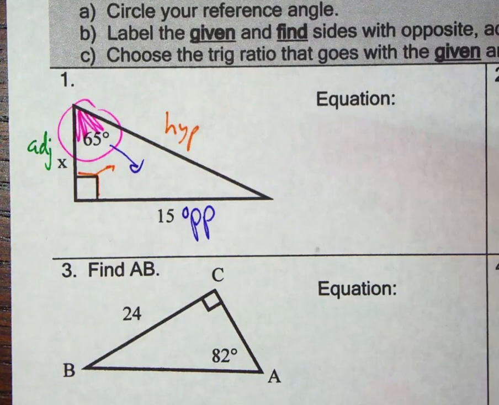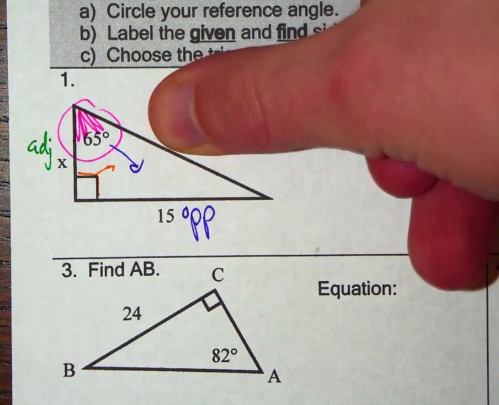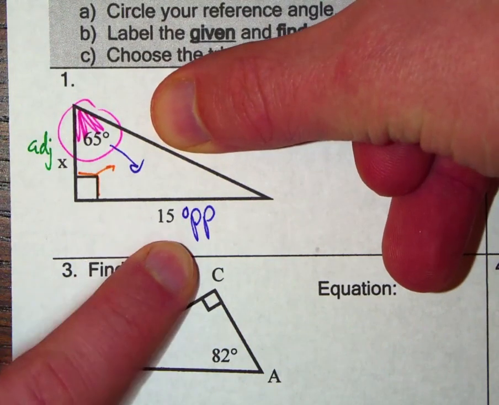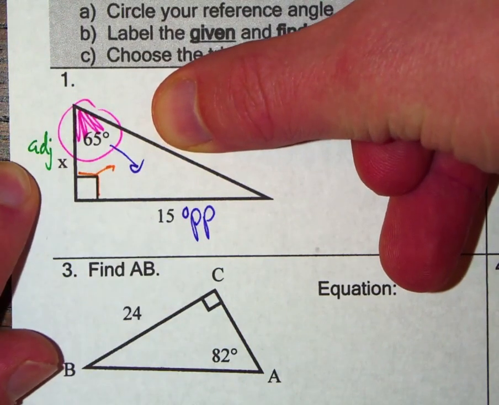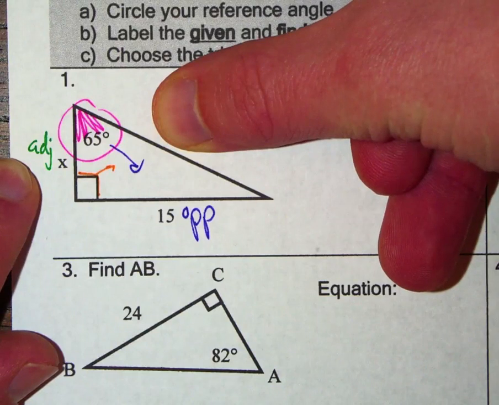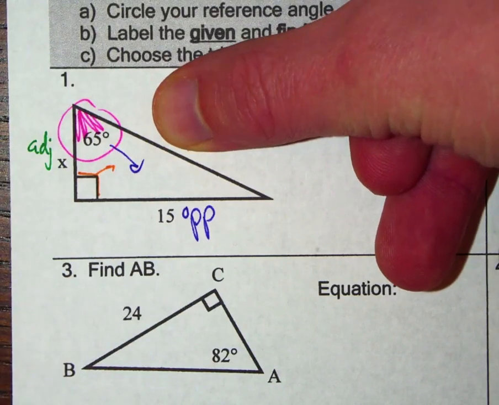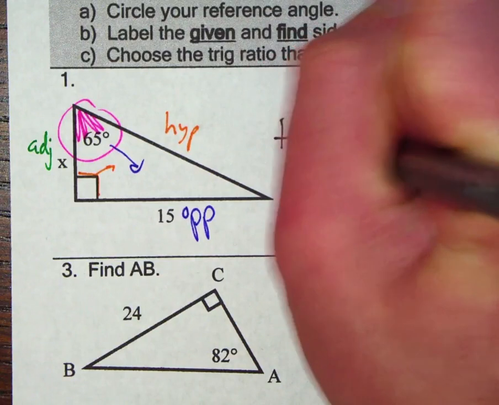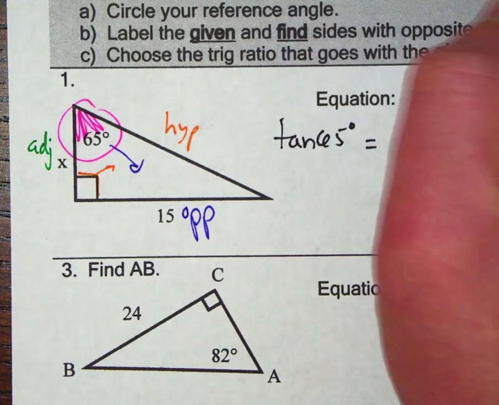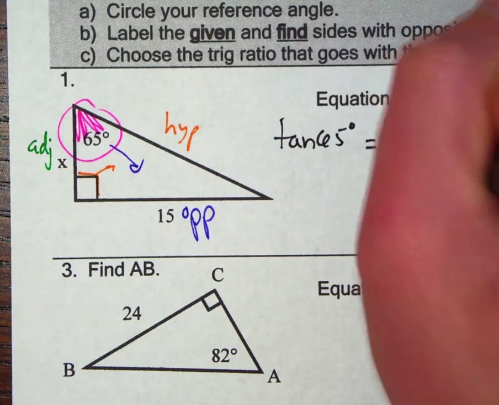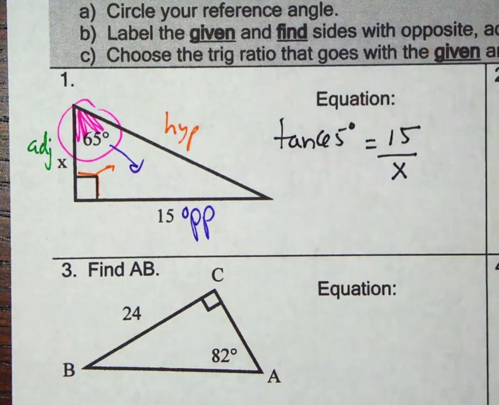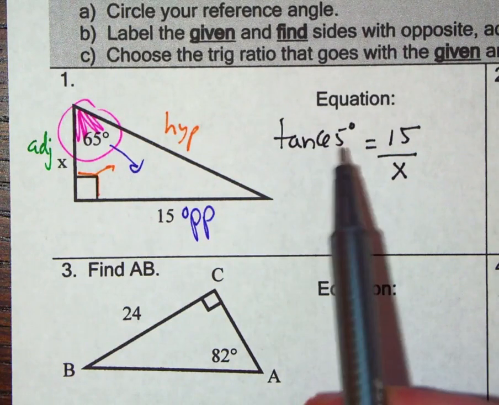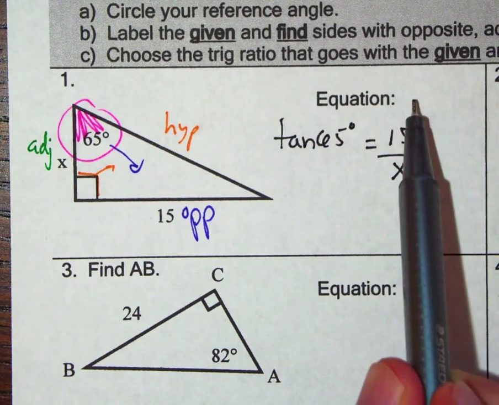I want you to realize what 2 sides we're working with. They gave us the 15, which is the opposite, and we're looking for the x, which is the adjacent. So, SOHCAHTOA, what uses adjacent and opposite? And the answer there is tangent. So the equation would be tangent of 65 degrees is equal to the opposite, 15, over the adjacent, x. Now you need to know what the tangent of 65 is, and we'll worry about that later. The key is, can you set this up?